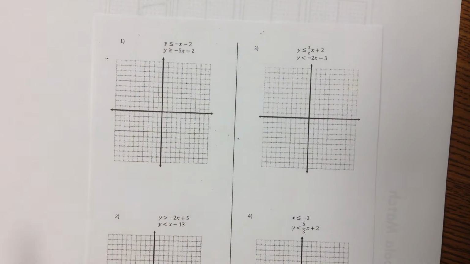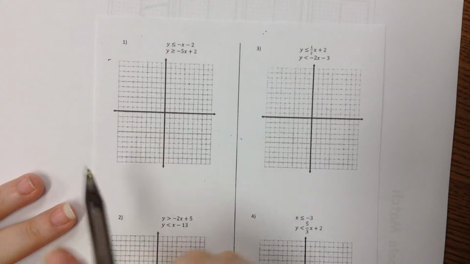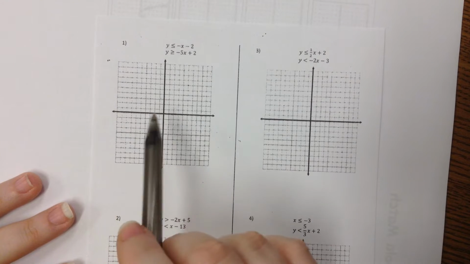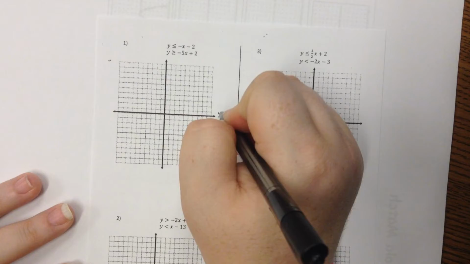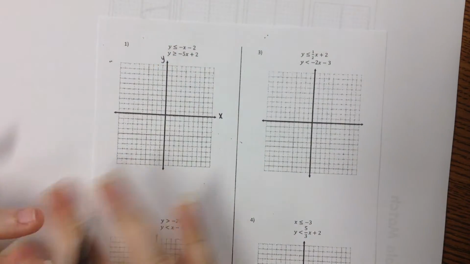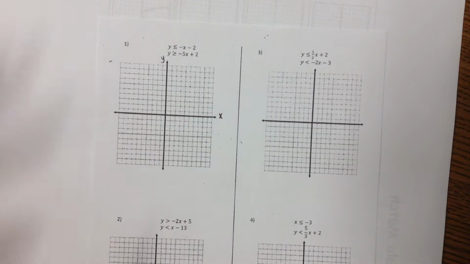What we want to do when we are graphing anything, when we have a coordinate plane, we want to make sure we label our x and y axis. This is our x axis right here. So we're going to put an x on the right hand side. Then we're going to put a y on our y-axis, a y on the top. This lets us know which orientation it should go so it's not turned.